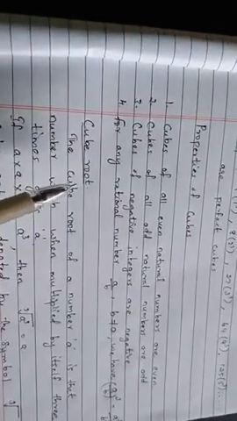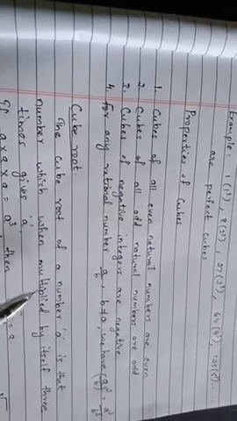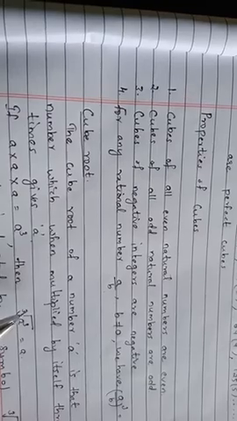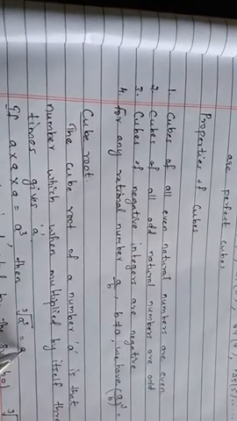Cube root. The cube root of a number a is that number which when multiplied by itself 3 times gives a. For example, if you multiply 2 three times, we will get the answer 8. Hence, we can say that cube root of 8 will be equal to 2. Now, if a multiplied by a multiplied by a is equal to a cube, then this can be read as cube root of a cube is equal to a.